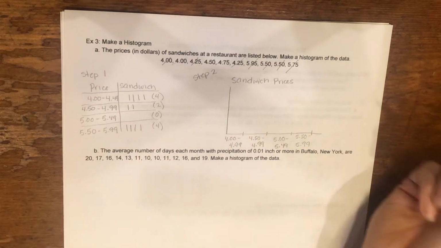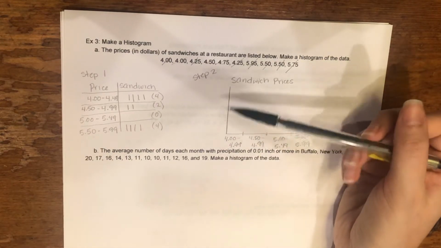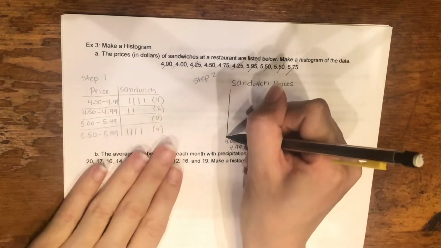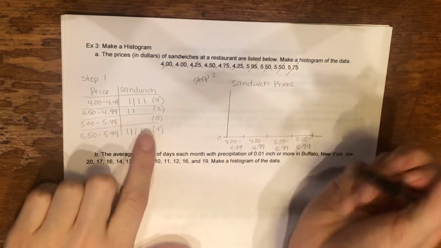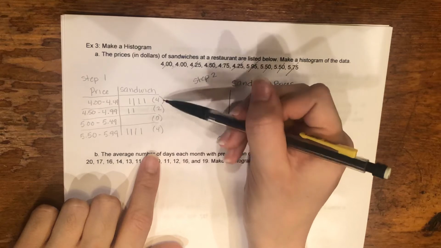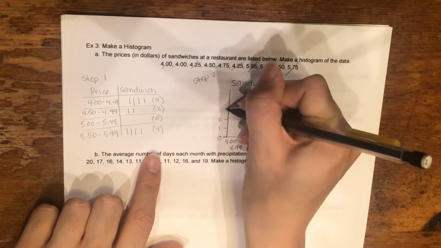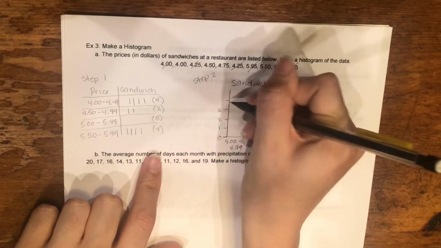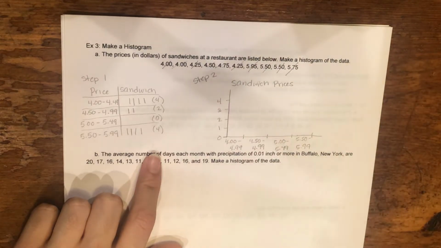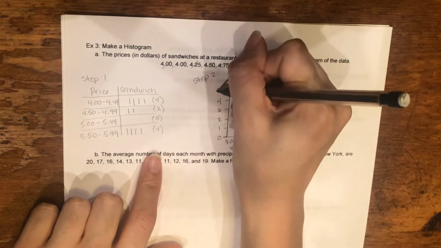Okay. And then we're going to have our frequencies on the y-axis. So we'll start off with 0. And then because it's going to 4, we'll just count by ones. So 1, 2, 3, 4. If you want to make 5, that's fine, doesn't matter.